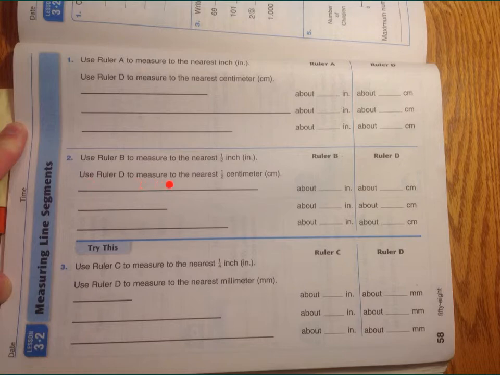Use ruler D to measure to the nearest 1/2 centimeter. So that's going to be right here in the closest 1/2 centimeter. Now on the bottom, try this, and we all should try this if possible. Use ruler C to measure to the nearest 1/4 inch, and that's this part right here. Use ruler D to measure to the nearest millimeter, and that's right here. You're going to give that a try.